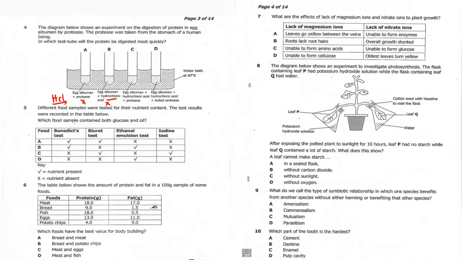Then 3, egg albumin plus hydrochloric acid and protease. This one looks like it. What is missing here? The enzyme. Then the other one, egg albumin plus hydrochloric acid, boiled protease. So here the problem, there's boiled protease. So boiled protease, it means it was denatured, so it cannot work. So therefore the answer we are going for C.